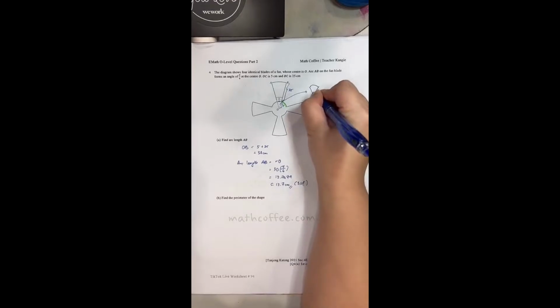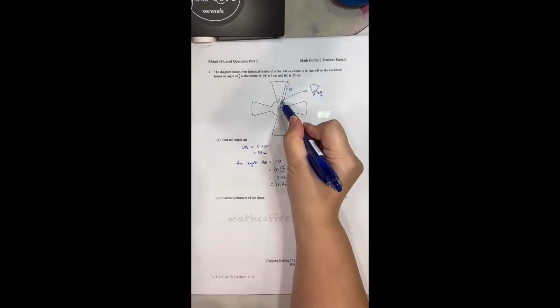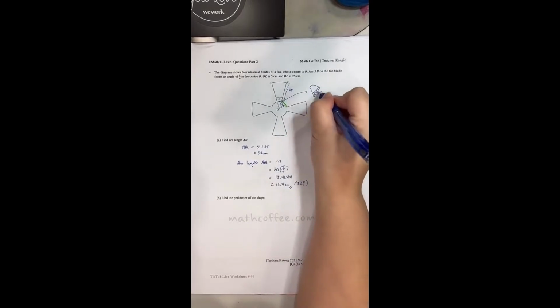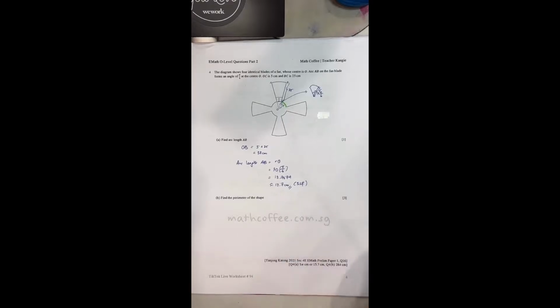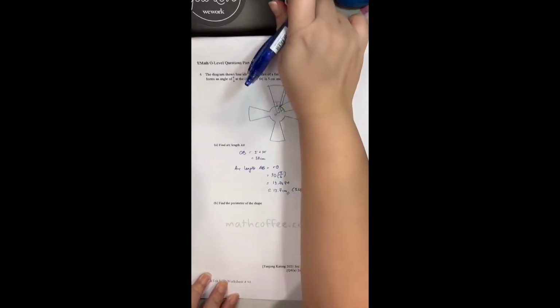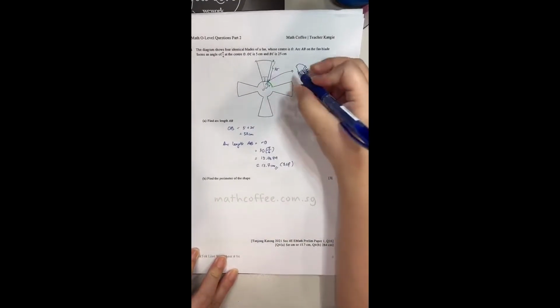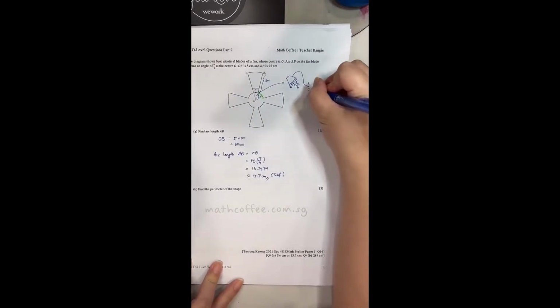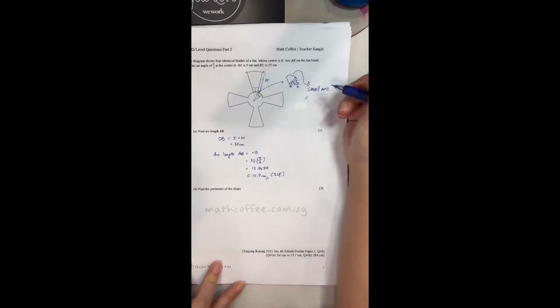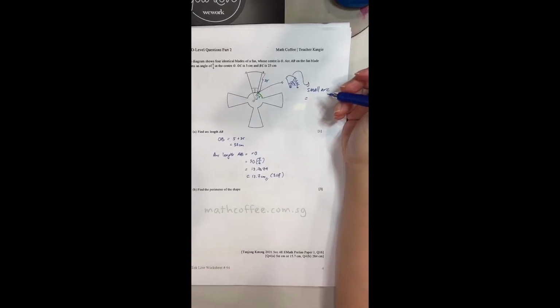It has the same angle, so it is also pi over 6. The only thing is you need to use the radius, which is 5. So I need to find a small arc. I'm going to write here, this part, the super small arc, will be equals to r theta as well.